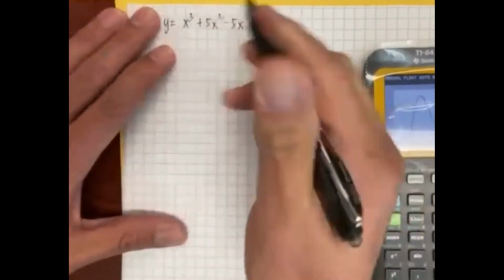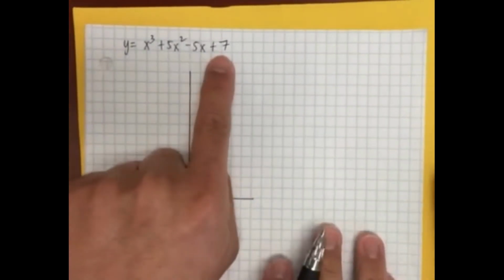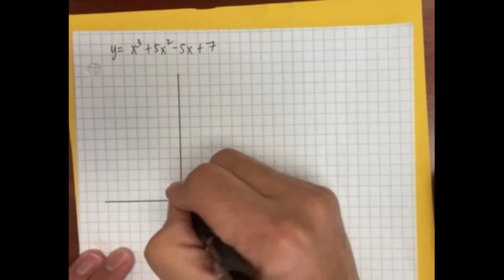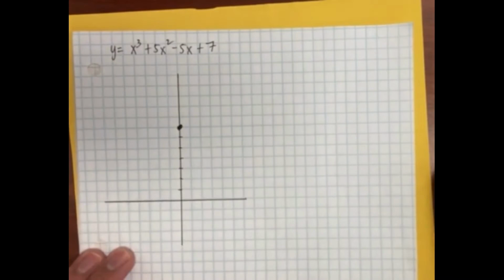So let's graph it first, okay? First thing you need to know, the last number there is 7. I know that's the y-intercept already. So 1, 2, 3, 4, 5, 6, 7. I know the point goes there, okay?